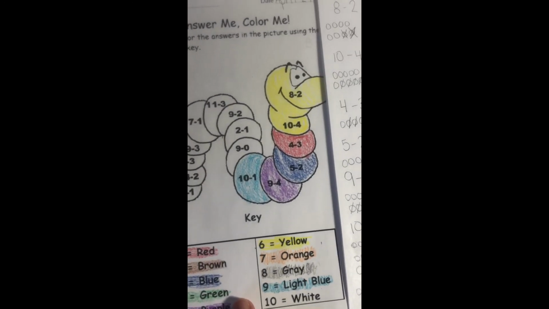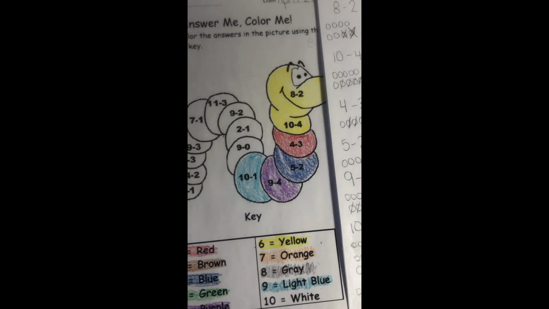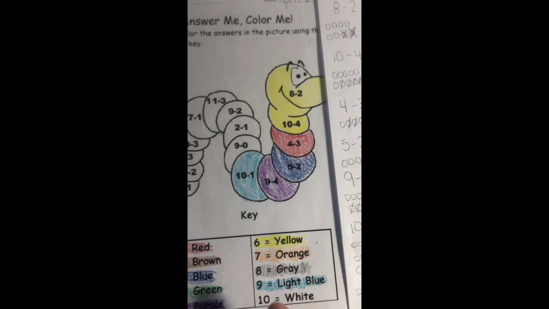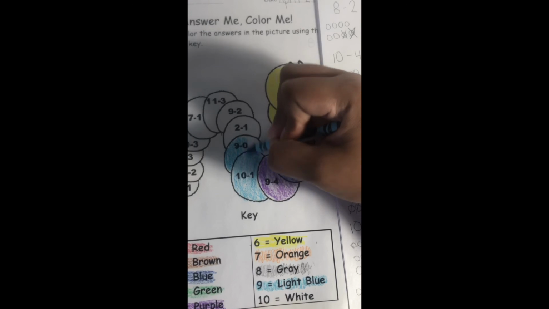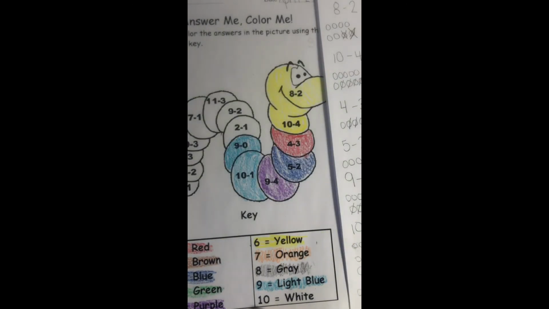Pretty cool. Okay, so remember, we gotta go back to our chart. What color is 9? Light blue again. So let's get our light blue. For me, it'll be my teal, and color that one in. You're not gonna color any other one, just the one that you just did. Just the problem you just did.